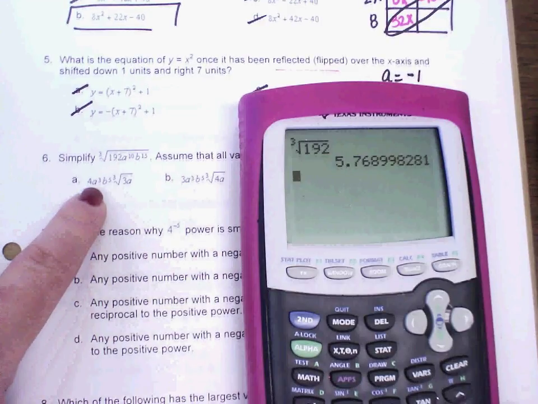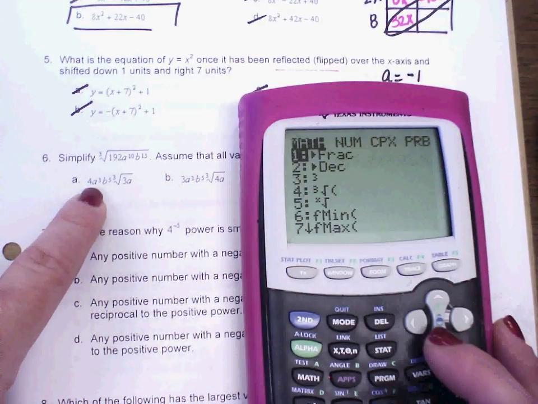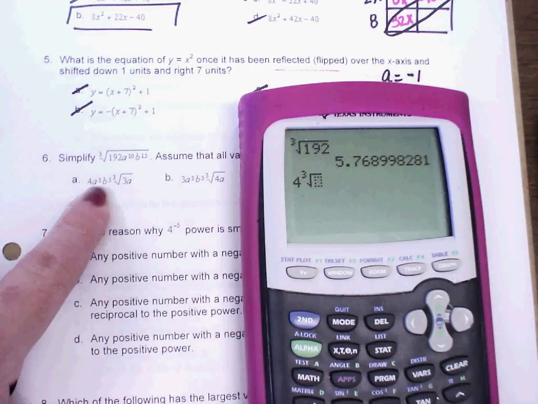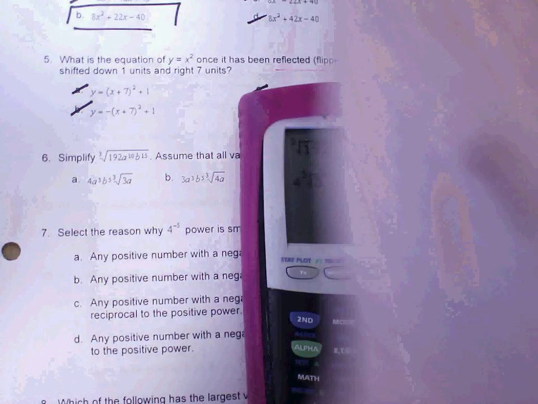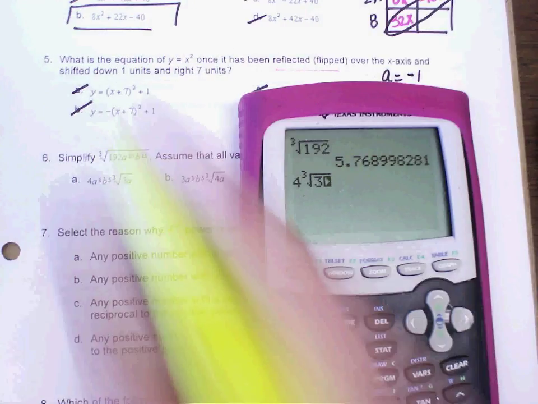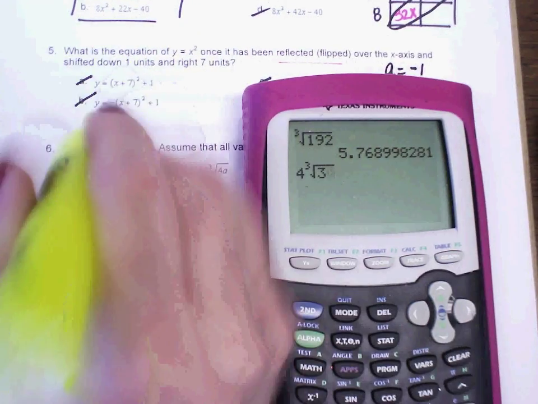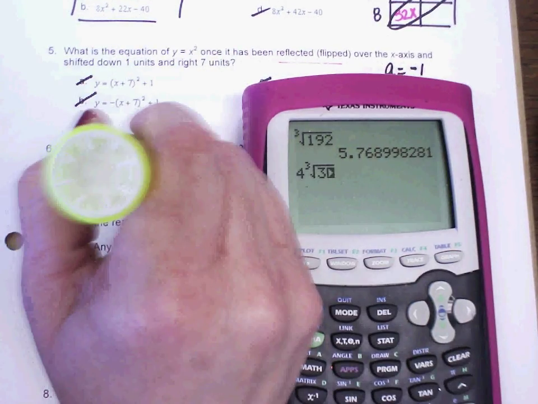All right? Now, is it 4 and cubic root of 3? Or is it 3 and cubic root of 4? So what I'm doing is my calculator's doing this for me. I'm going to say 4 and the cubic root of 3. I keep saying square root. It's cubic root of 3. I do the numbers only because I want to figure out the numbers only.